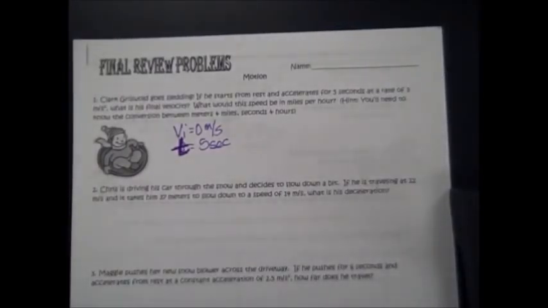Hello, this is the review guide for regular physics and the fall semester exam. You guys have the answers for this, so I won't be solving them in entirety, but I'll kind of go through and give you guys some hints.